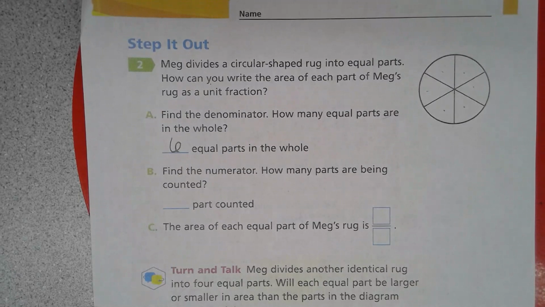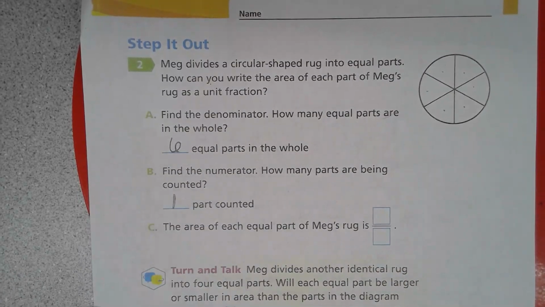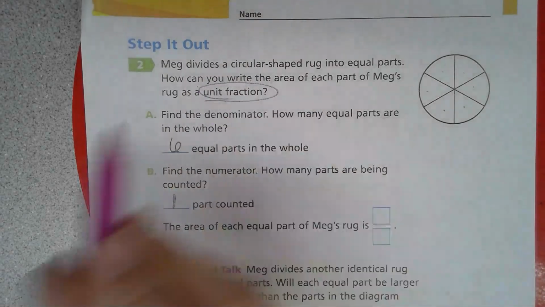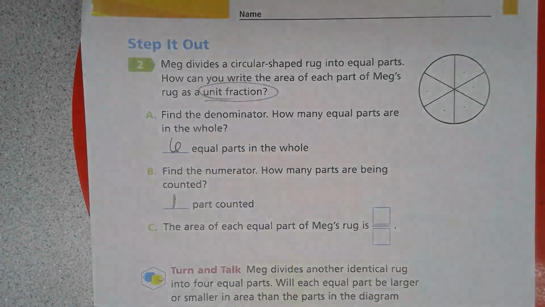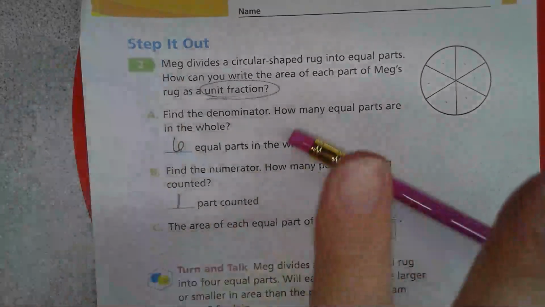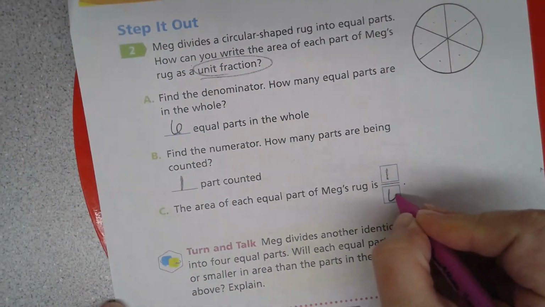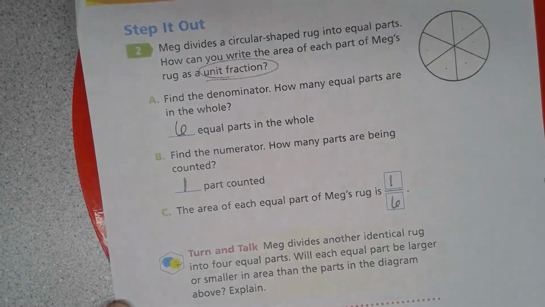And if we're only counting 1 of those parts, that's a unit fraction. So we're talking about 1 of 6, so that would be 1/6 as your unit fraction.